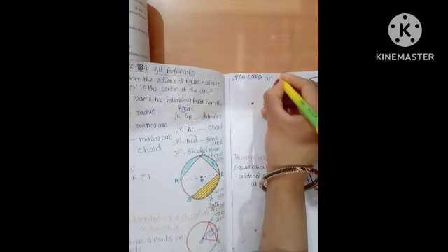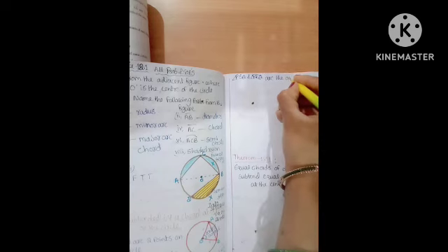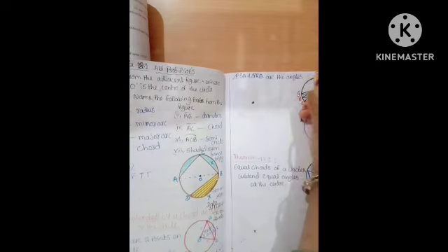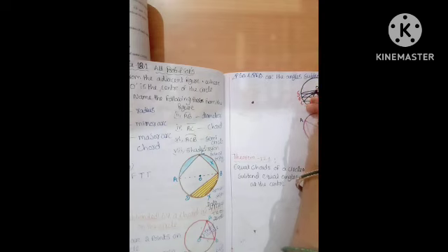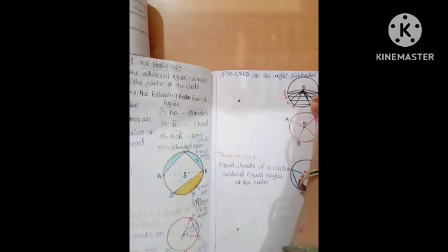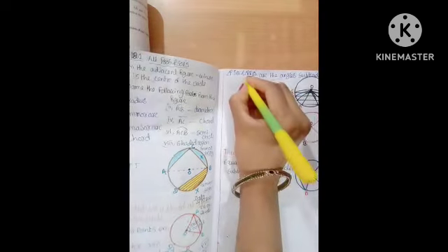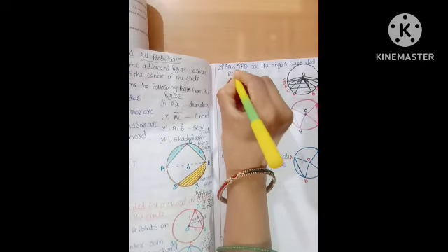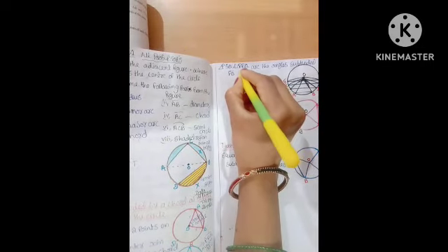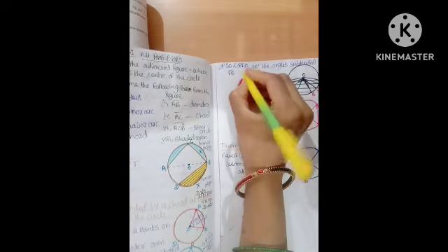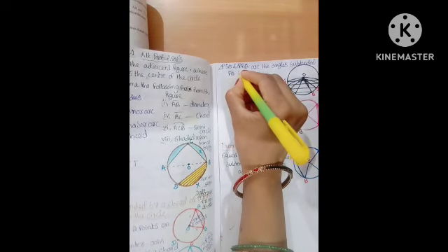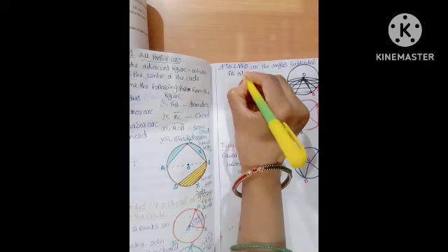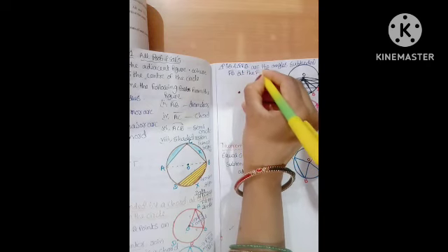are the angles subtended by the chord. What is the chord? The same chord PQ, the common chord, at the points. What are the points?